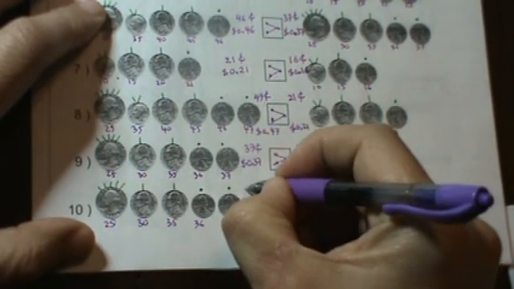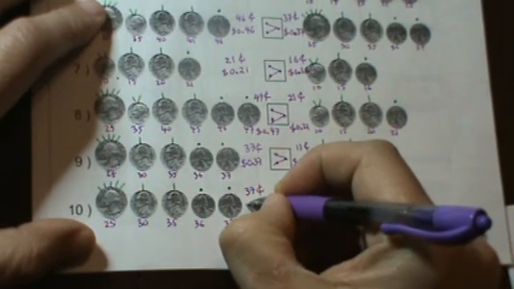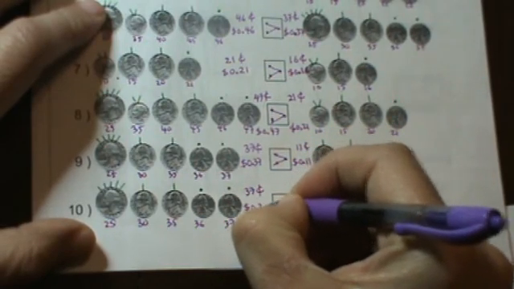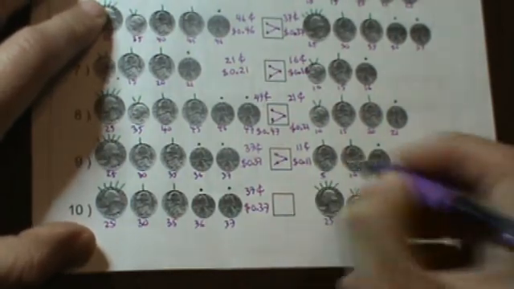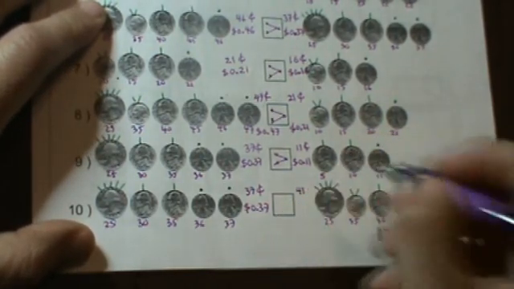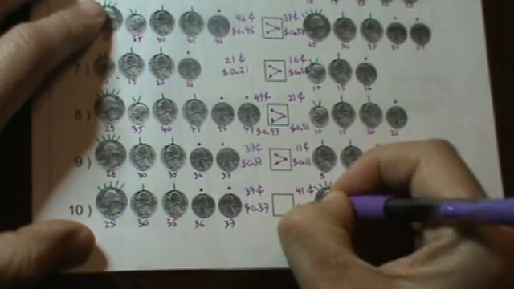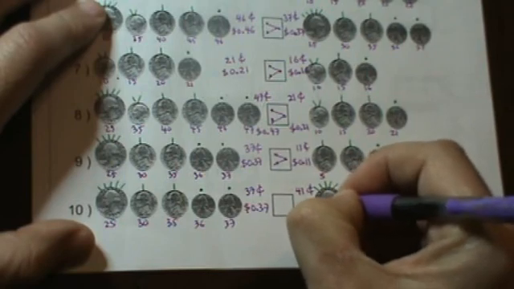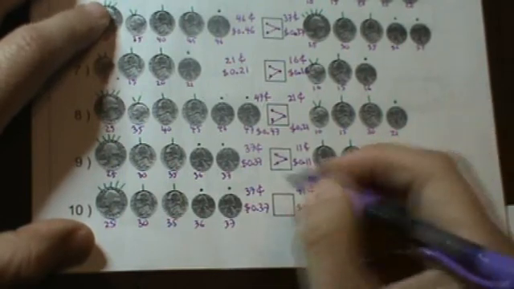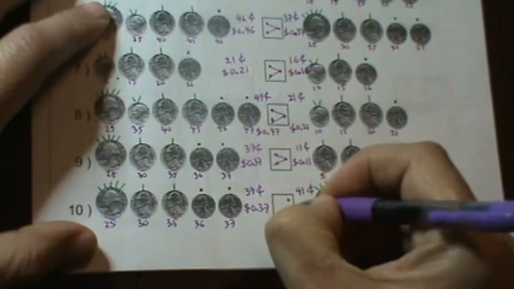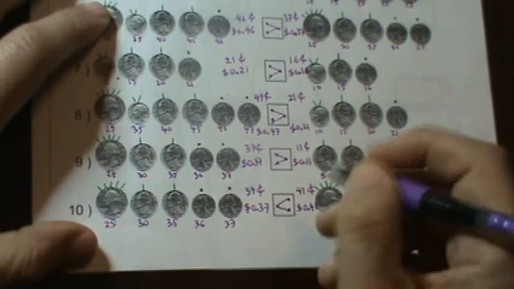So I have here 37 cents or $0.37. In the other side I have 41 cents or $0.41. So which one is greatest? 41 is greater than 37.